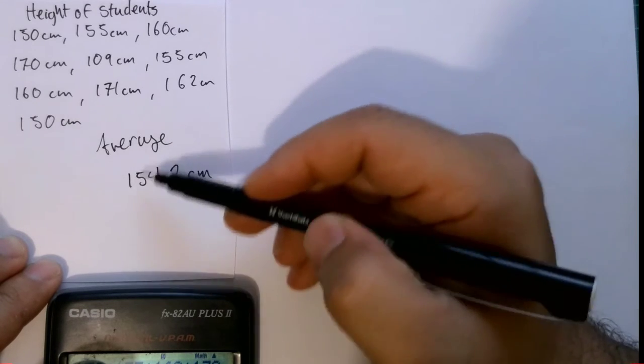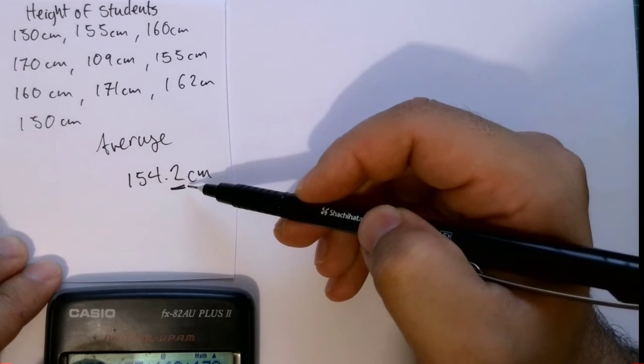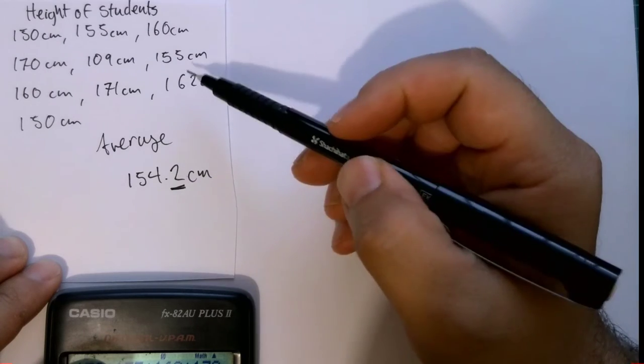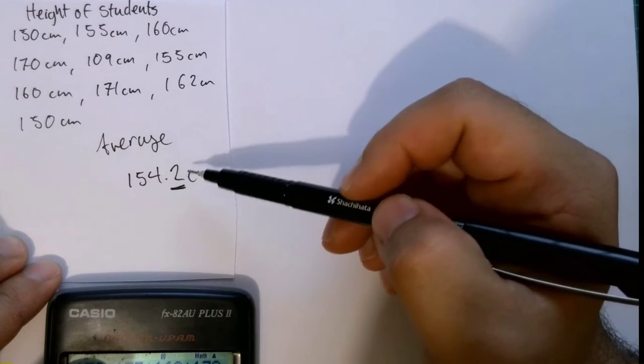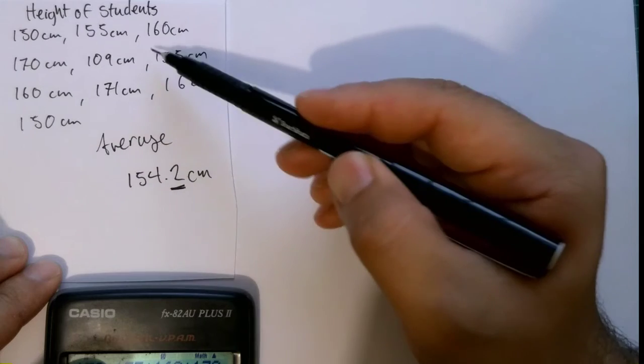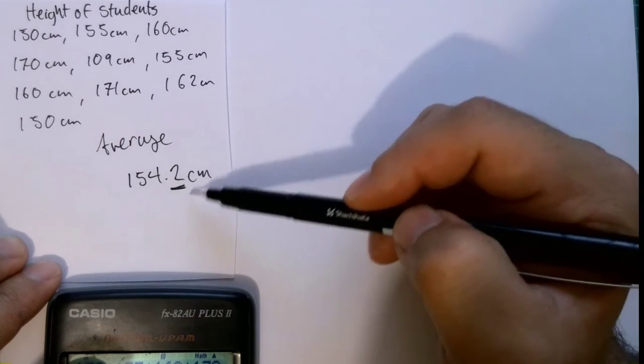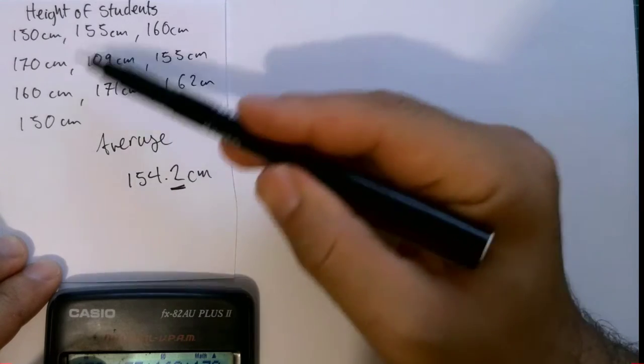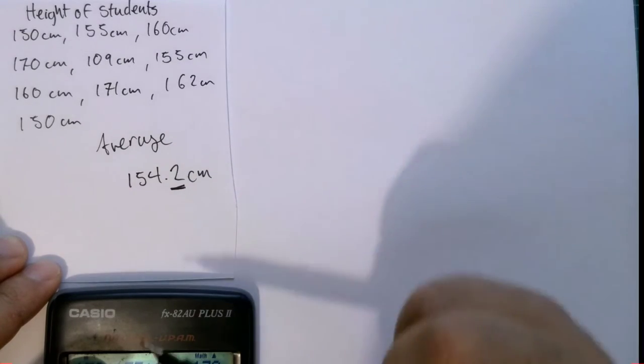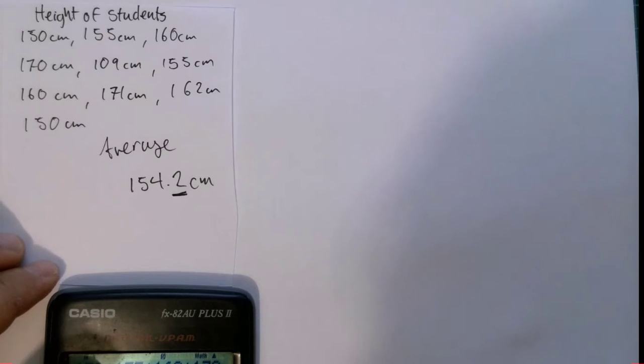That tends to happen a lot with your averages because you're dealing with a number that doesn't necessarily appear in your data points, but is more likely to completely represent what the average would be of that sequence of numbers. Let's try another example.